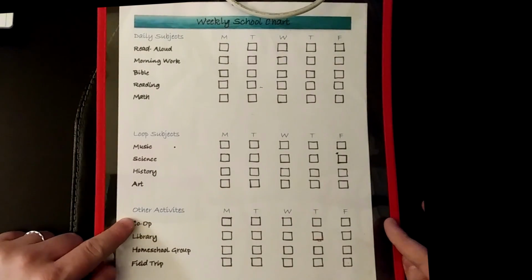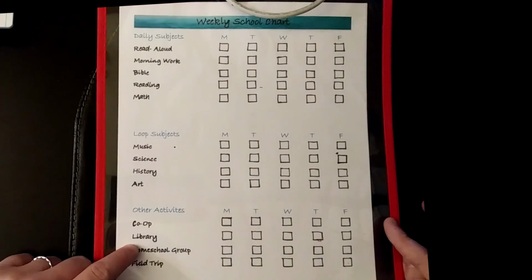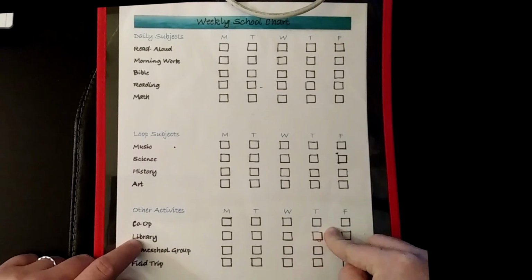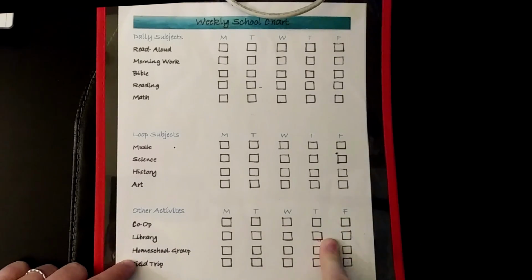And then my other activities I have in here: co-op, library. We go every Thursday for story time, and 3 times out of the month we go here for book club. Story time is an hour-long event. Book club is also an hour-long event. So sometimes we're at the library for 2 hours on Thursdays. Homeschool group, we are in 2 homeschool groups. If we're doing anything with them, I will mark it. And then any field trips that we have.